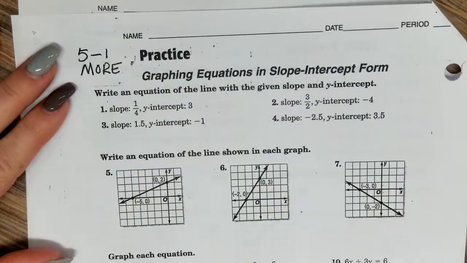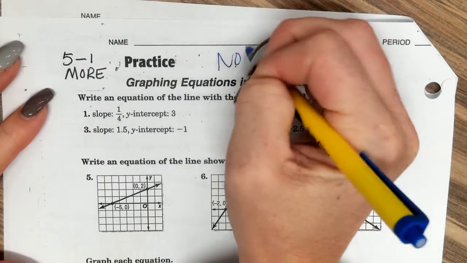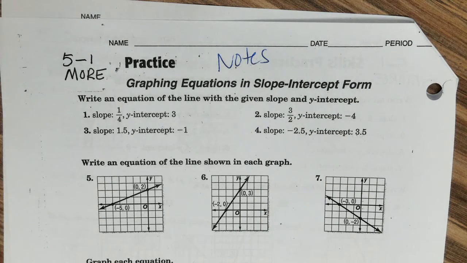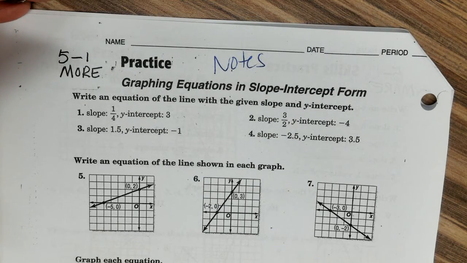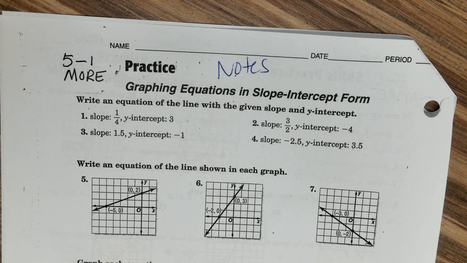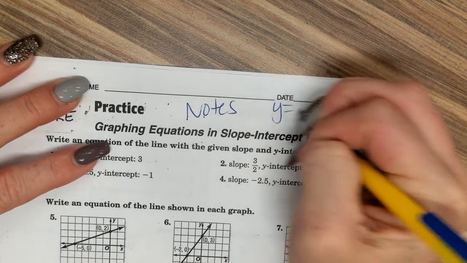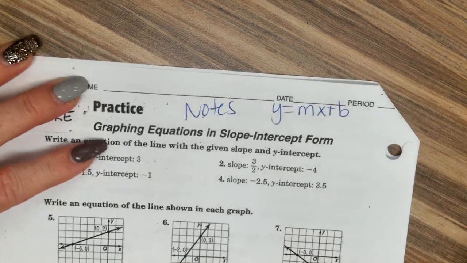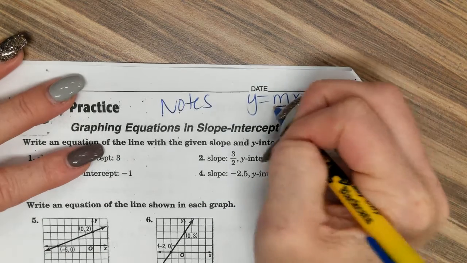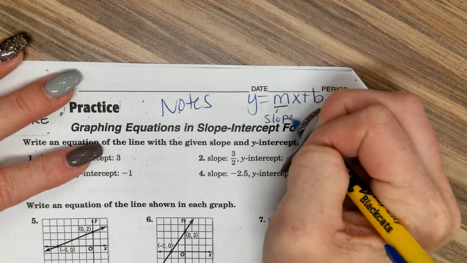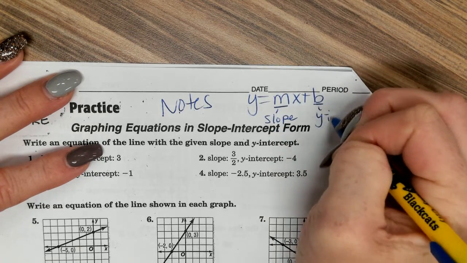So go to the back of 5-1 more. We're going to use this as notes. I'm not going to do the whole page, just one in each section. All right, so when we're talking about linear equations, what does it mean to be linear? A straight line. And what is the linear equation form that we've been focusing on? Y equals mx plus b, where the m is the slope, and the b is the y-intercept.